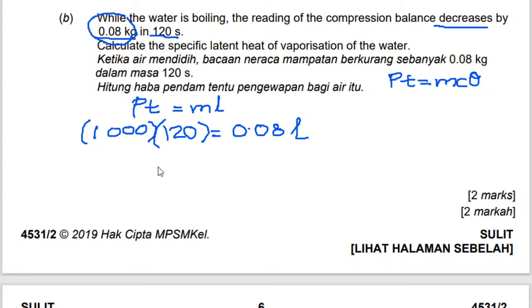Ayo, sakitnya cikgu tulis. Okay, tekan calculator. How many 0? 1, 5? 1, 5. Yeah, 1, 5. Cikgu pun nak tekan calculator.